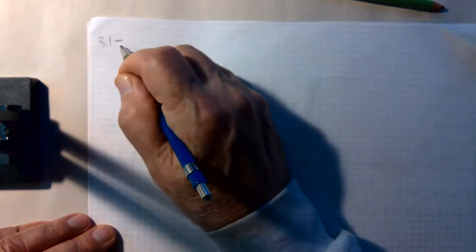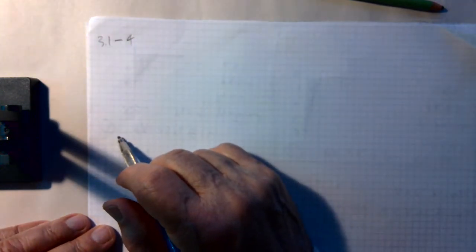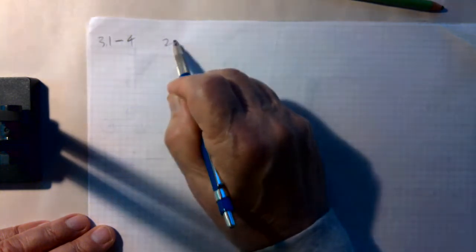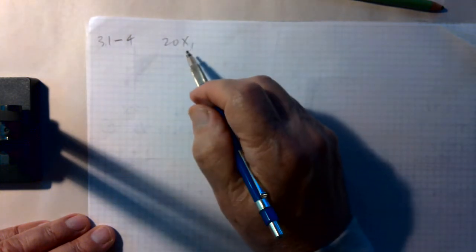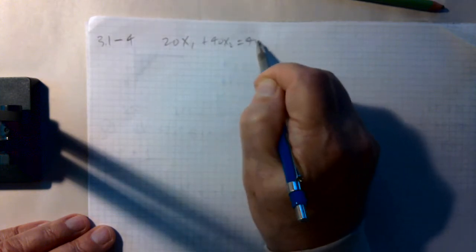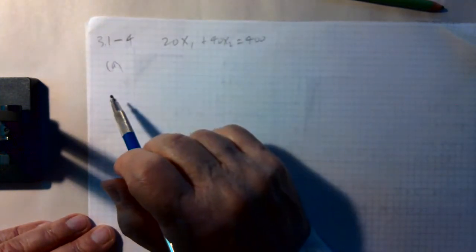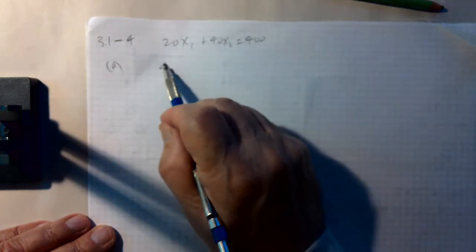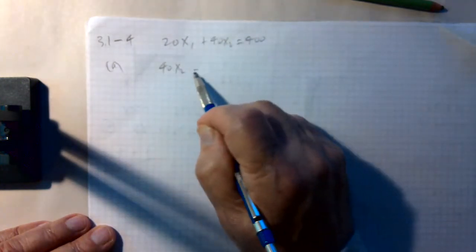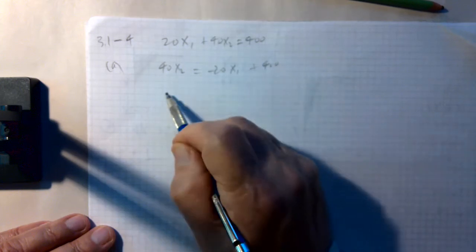Section 3.1, problem 4. We have the line 20x1 plus 40x2 equals 400. To find the slope-intercept form, 40x2 is minus 20x1 plus 400.